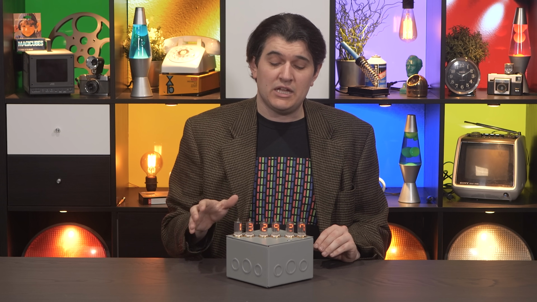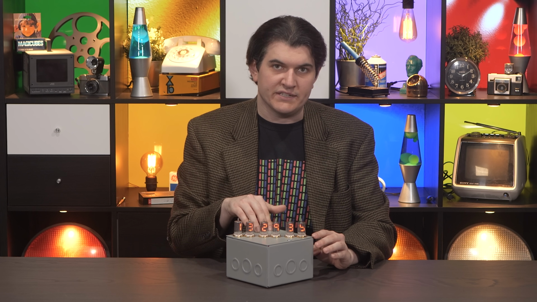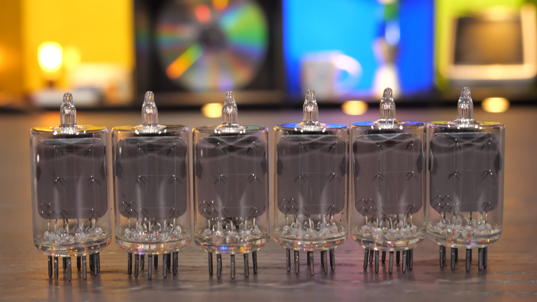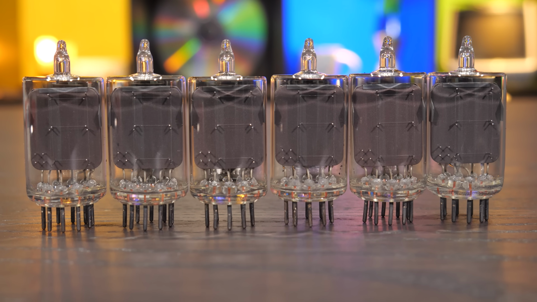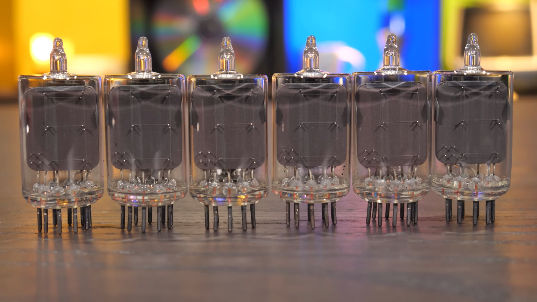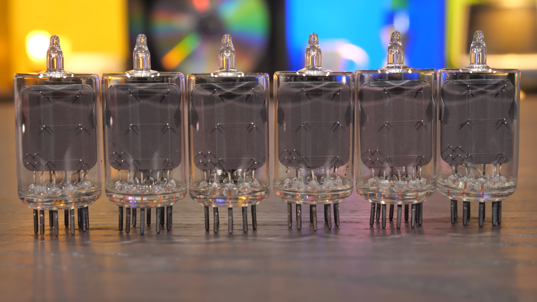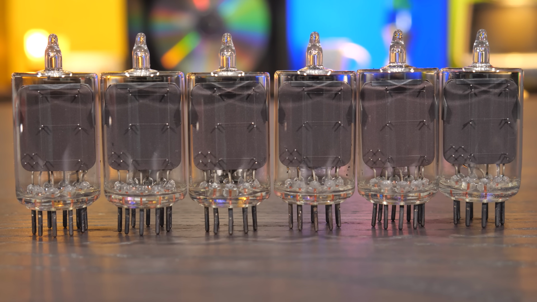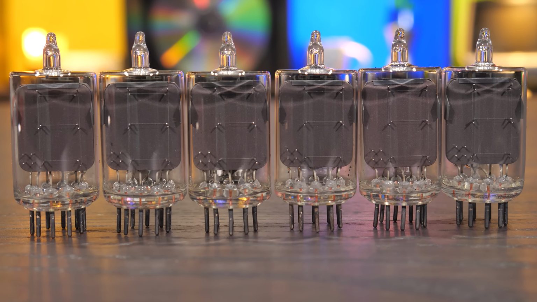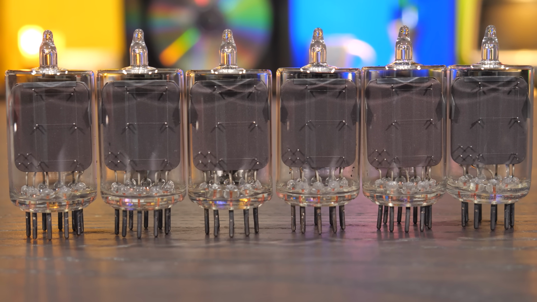And it might be hard to tell, but these aren't even straight. And I don't mean my handiwork when installing the sockets. The internal support structure holding the filaments is leaning noticeably in several of these tubes. So with all of them fully seated, the numbers are slightly crooked, and with multiple tubes, you'll never have a perfectly aligned display unless you commit to a lot of fiddling.